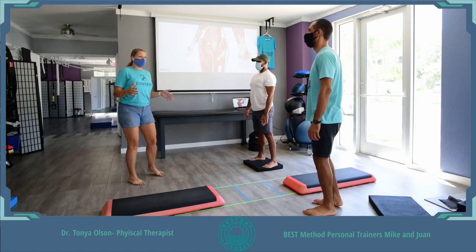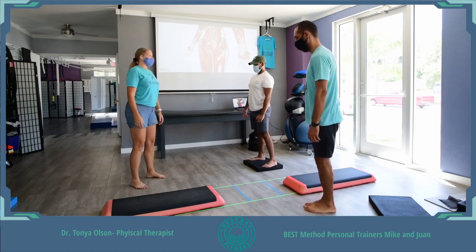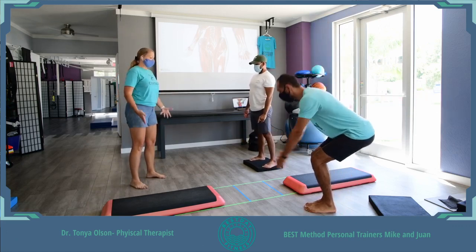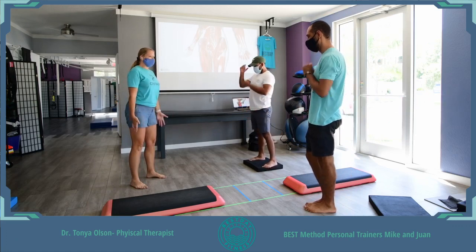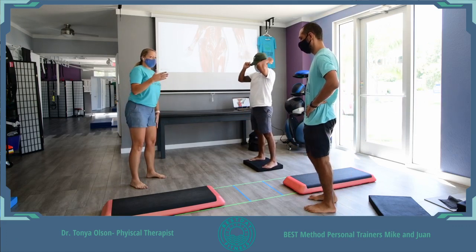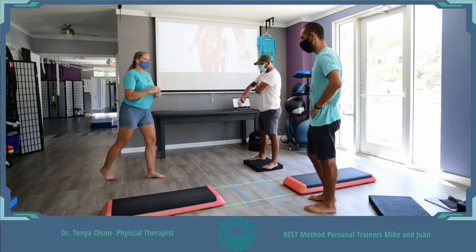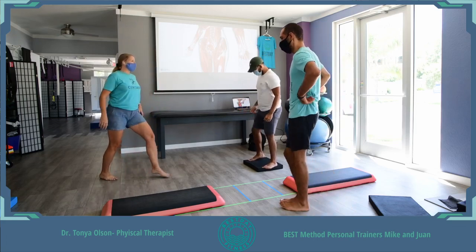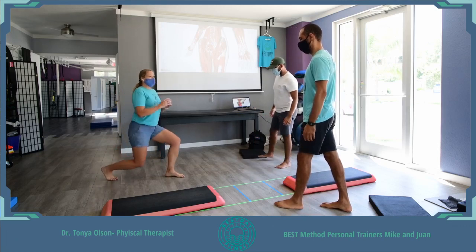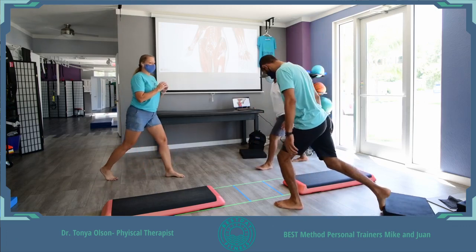Think about your base of support. This is the easiest base of support because it's bilateral, stable. The next more challenging base of support is to go into a tandem stance. So now we go into our lunges.